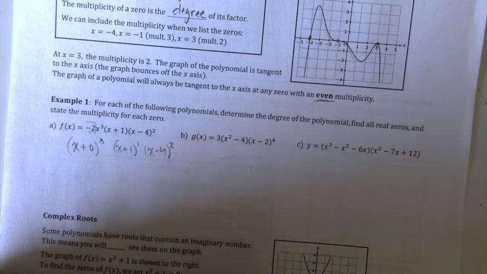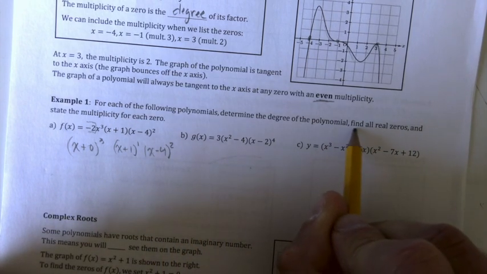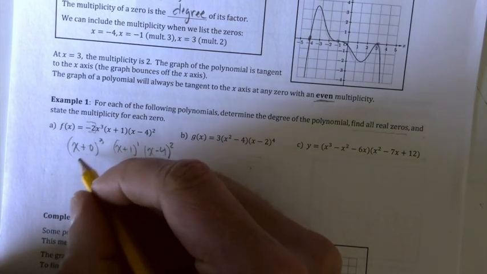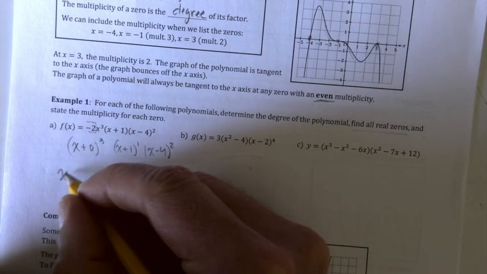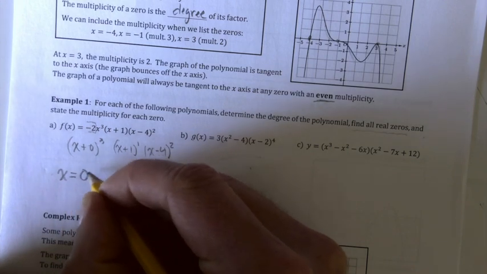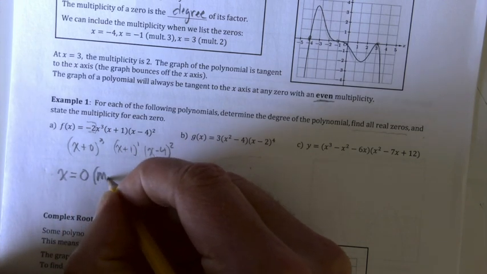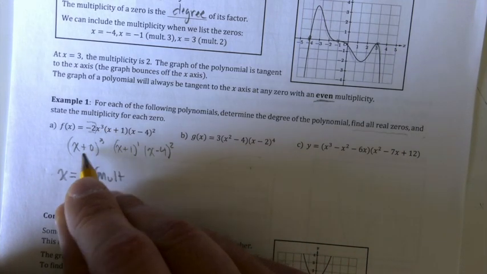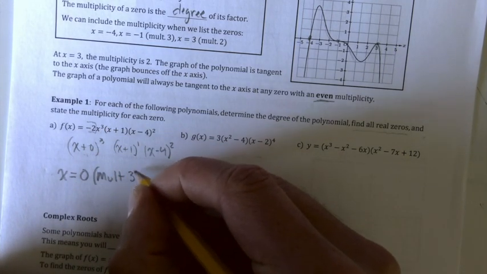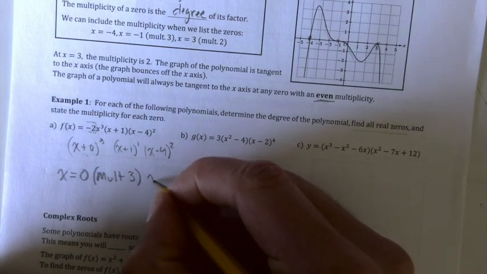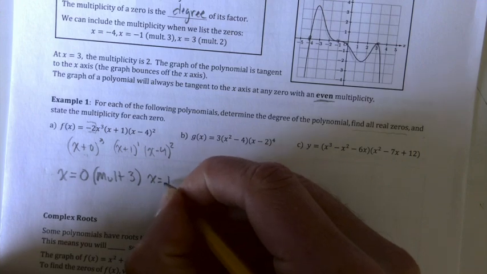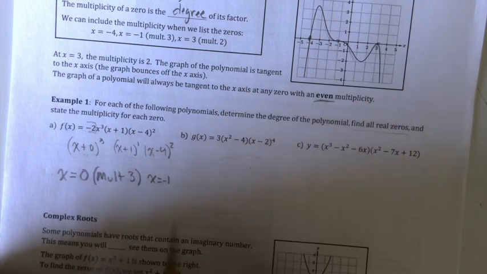Now that I have these, we want to find all real zeros and state the multiplicity of the zeros. So x is equal to 0, and I'll put in parentheses multiplicity of, how many times did that x happen? 3. X can also be equal to negative 1, right? Because the sign reverses when I set it equal to 0.